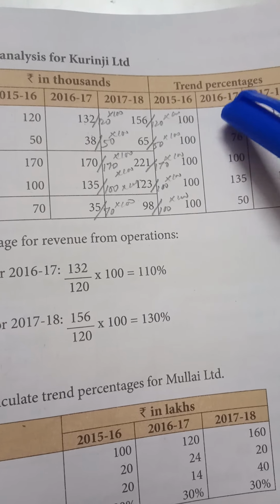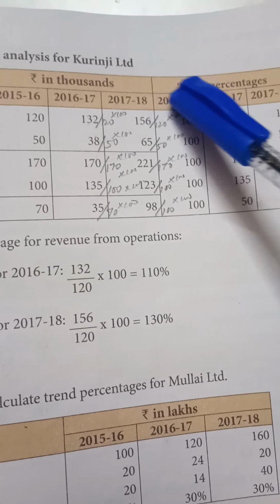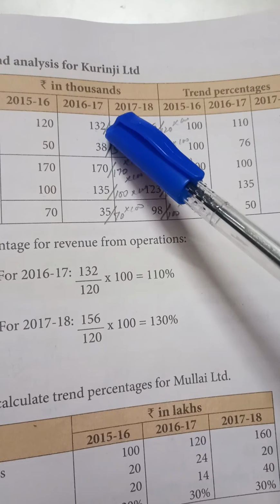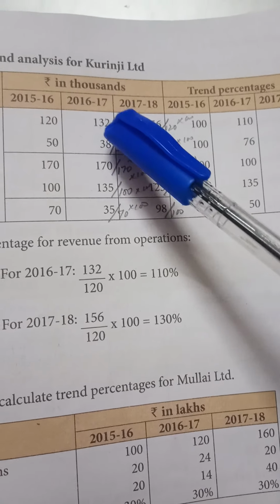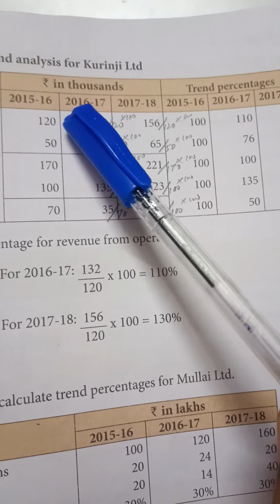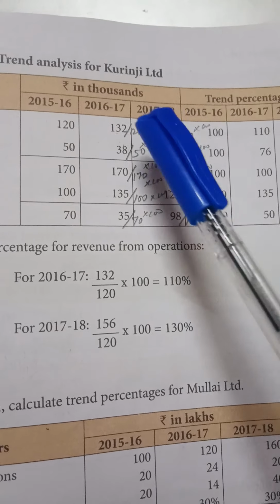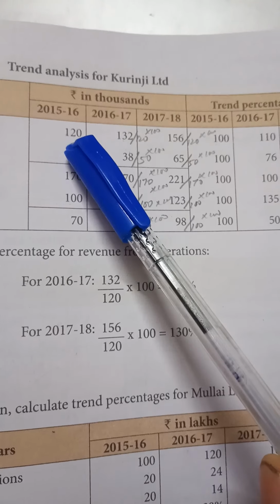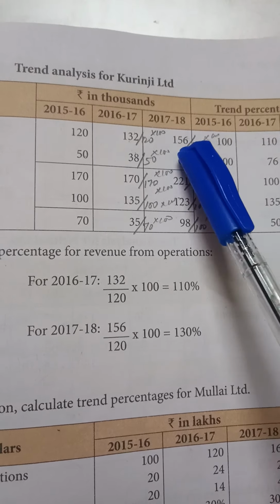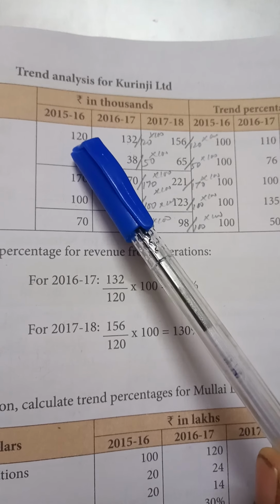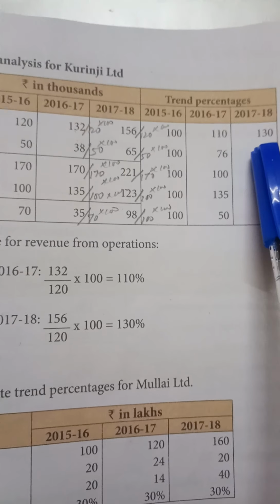After that, for 2016-17, since 2015-16 is the base, you will have 132 for 2016-17 divided by the 2015-16 value, that is 120, into 100. I'll repeat, 132 divided by 120 into 100. So you get 110. Likewise, 156 divided by 120 into 100, you get 130.